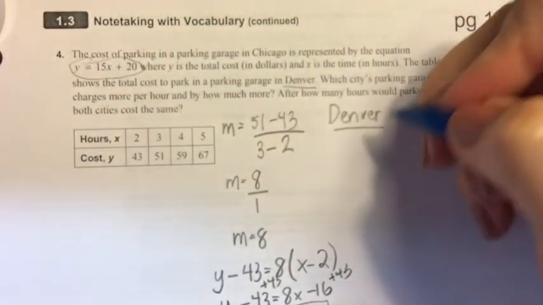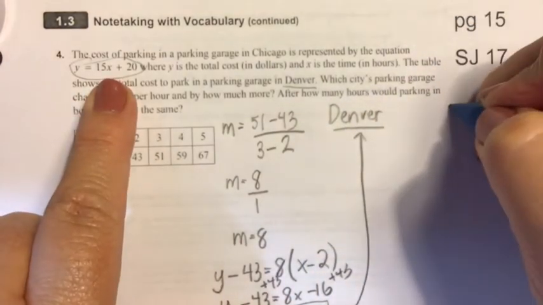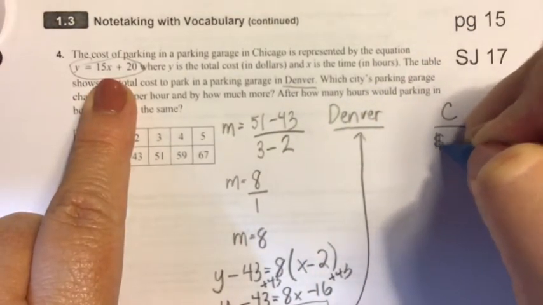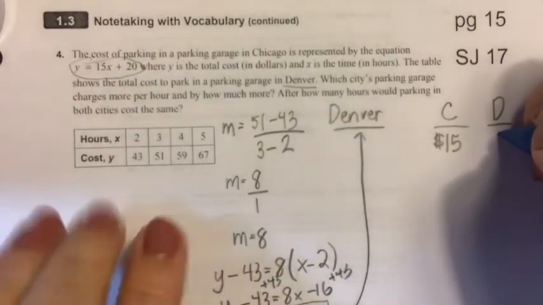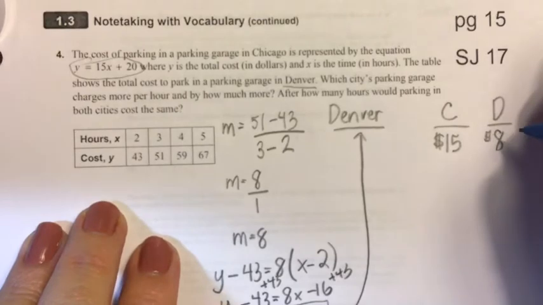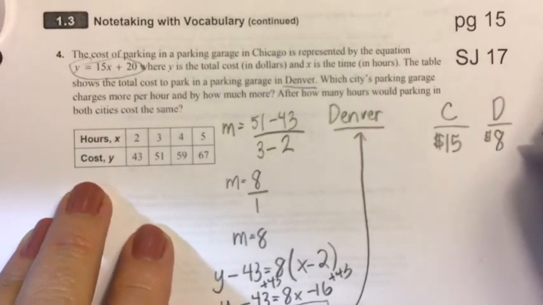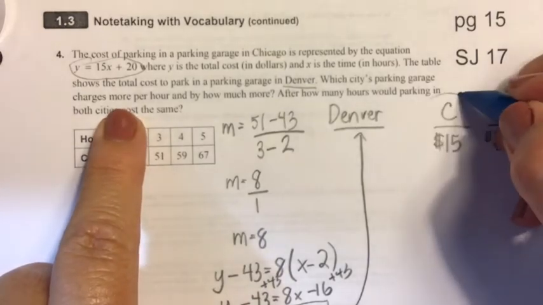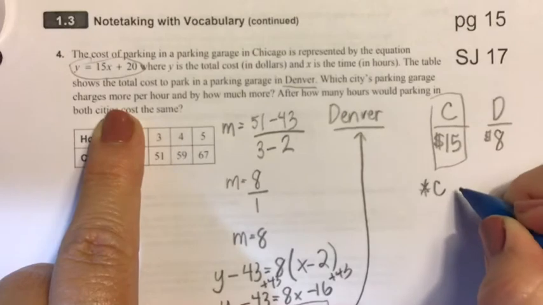Hopefully you can see that Chicago charges $15 per hour, Denver charges $8 per hour, and which parking garage charges more per hour? That would be Chicago.